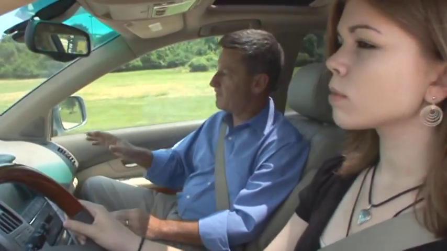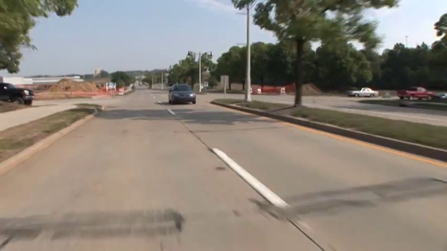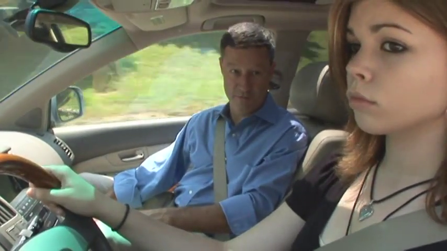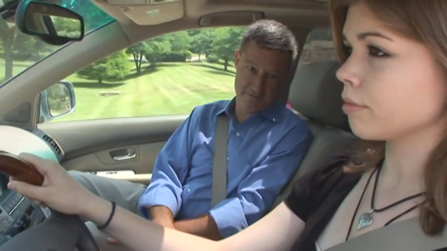Now take your time and find an appropriate opportunity to change to the left lane safely. Don't forget to use your signal. As you check your mirrors, make sure the gap in the left lane is large enough. Everything looks clear to me, Dad. Hold on, Molly. That car approaching in the left lane is coming pretty fast. You'll want to wait till they pass to make your move. You always want to make sure that other vehicles don't have to adjust their speed or change lanes.